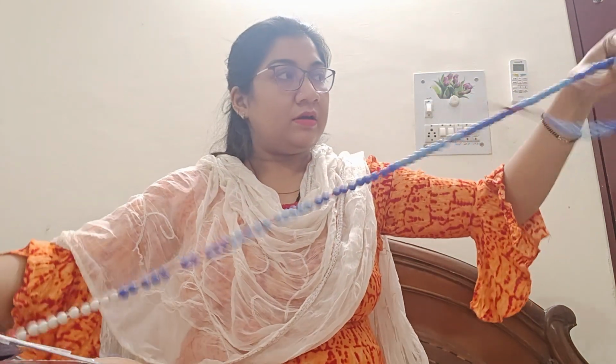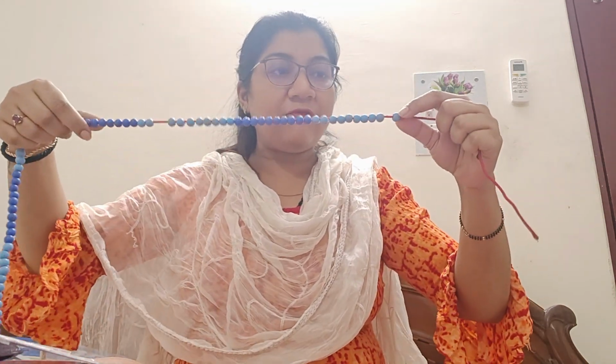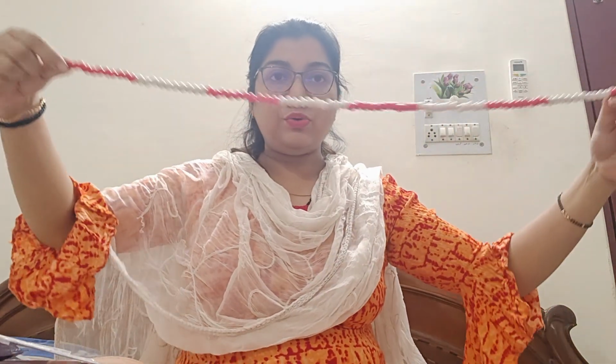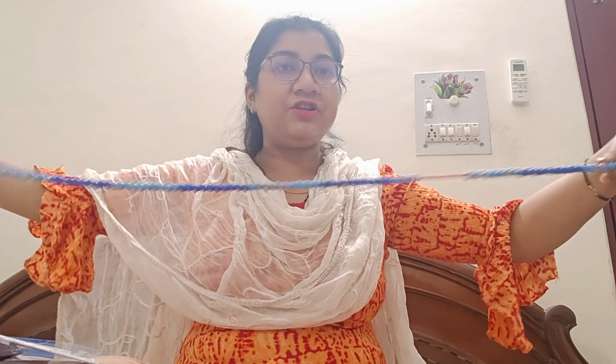This Ganit Mala helps the child to count the number of beads and move forward from one bead to another. There are 200 beads in this mala. We place it and the child counts 1, 2, 3, 4, 5 to make the concepts of numbers clearer.